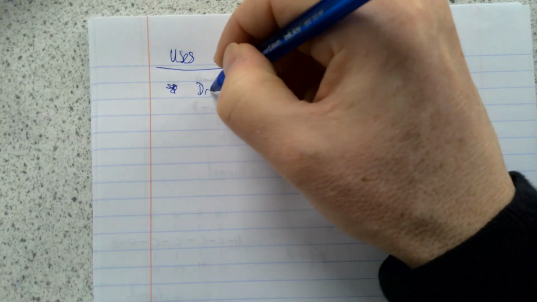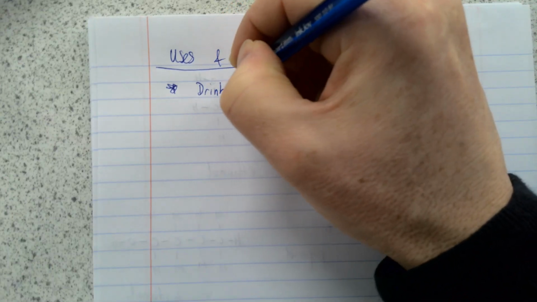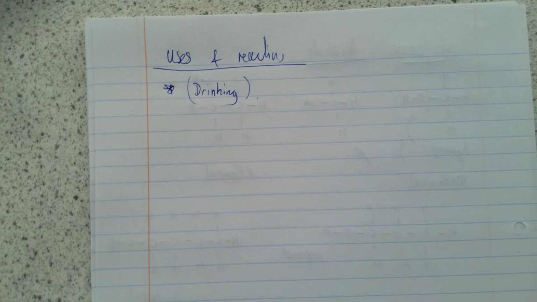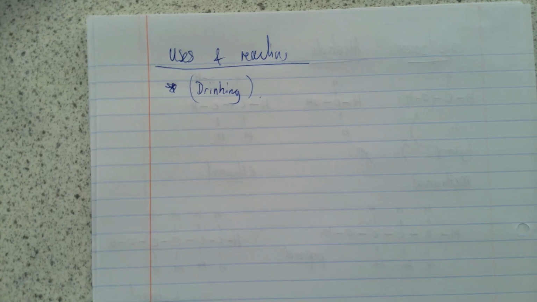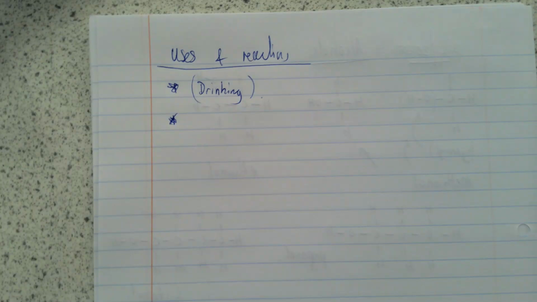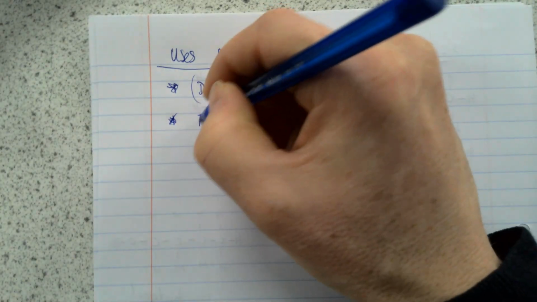Right, so the uses of them, first of all, I think it's fair to say that we use it in drinking, but this is not something I would focus on in an exam. So we all know that ethanol is found in alcoholic drinks, but that's not something that you're going to be writing about, right? You can also use it as a fuel.